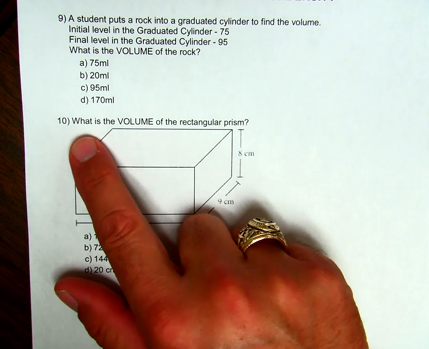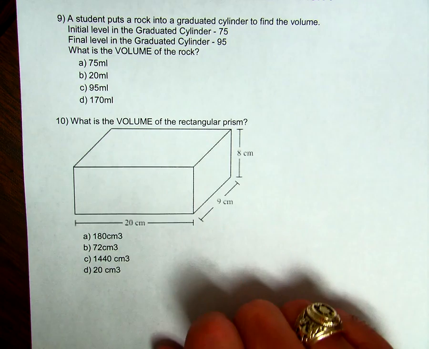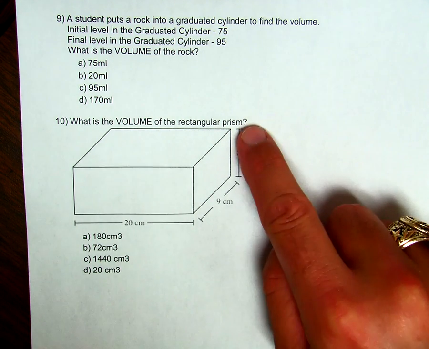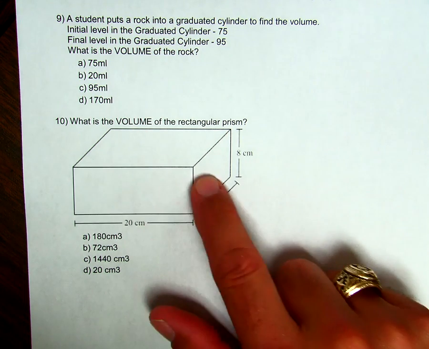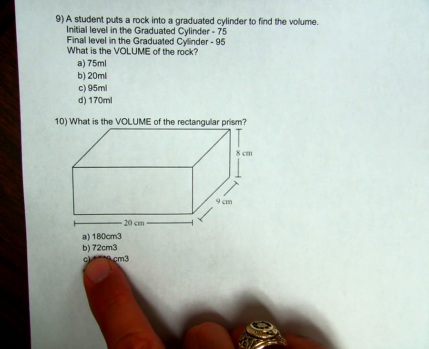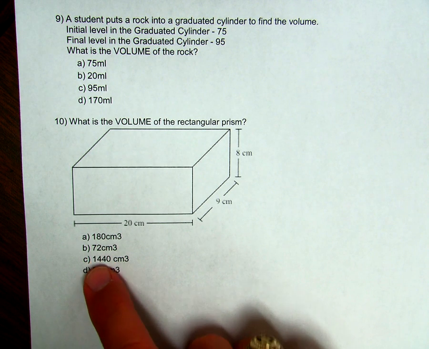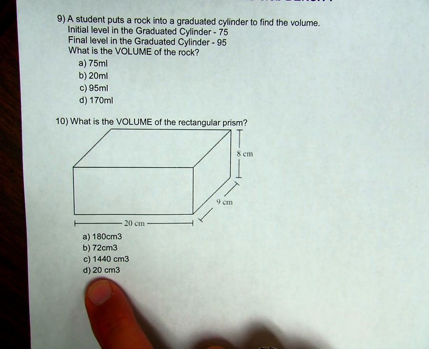And on to our last question, number 10. What is the volume of this rectangular prism? So we have a length of 20 centimeters, a width of 9, and a height of 8. What is the volume of this rectangular prism? Is it 180 centimeters cubed? Is it 72 centimeters cubed? Is it 1,440 centimeters cubed? Or is it 20 centimeters cubed?